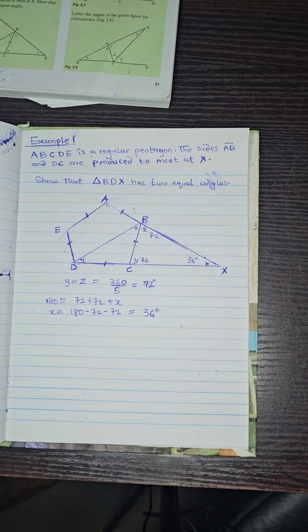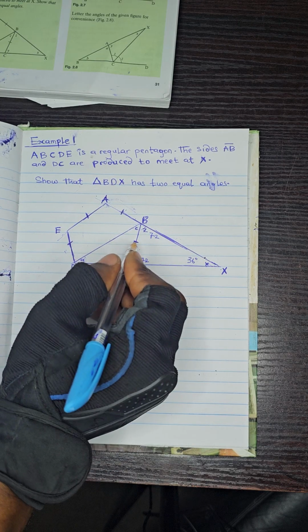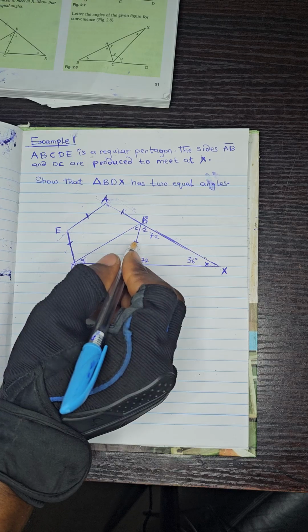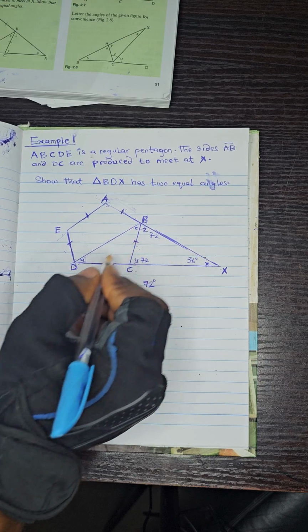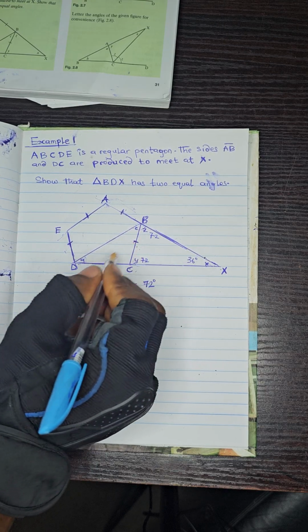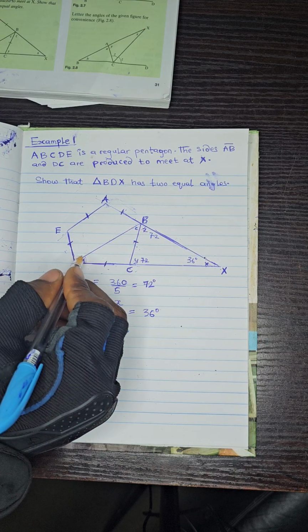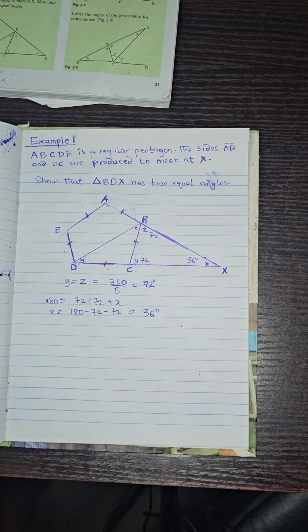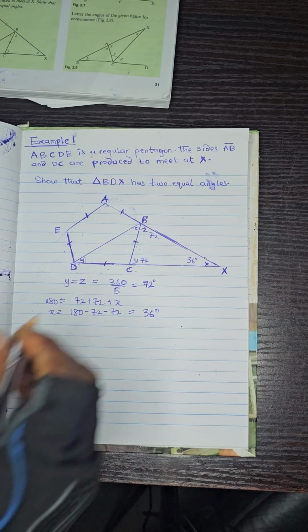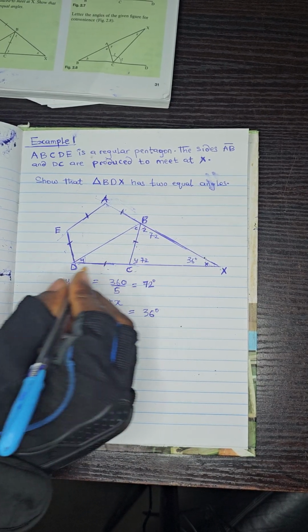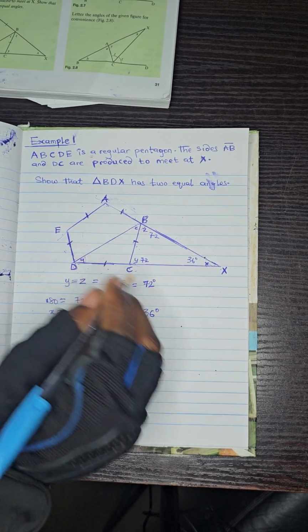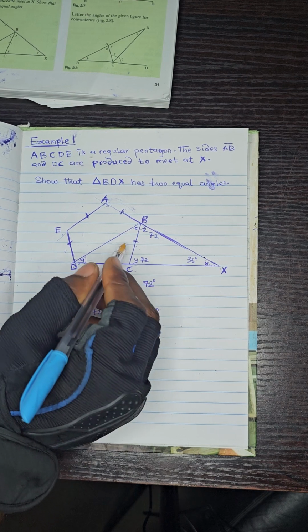Are we making sense? Because these two sides are equal, these two angles too will be what? Equal. It's like an isosceles triangle where two sides and two angles are equal.